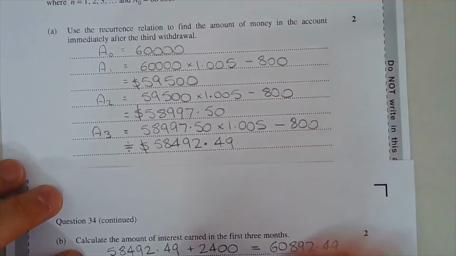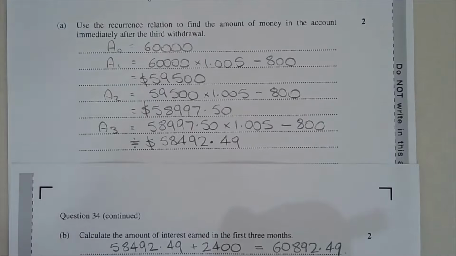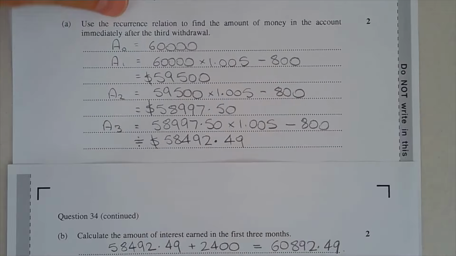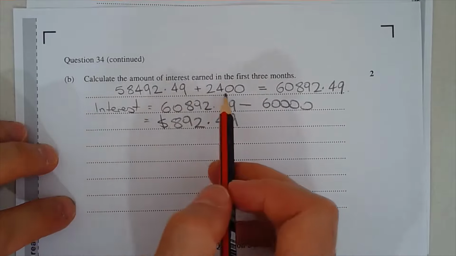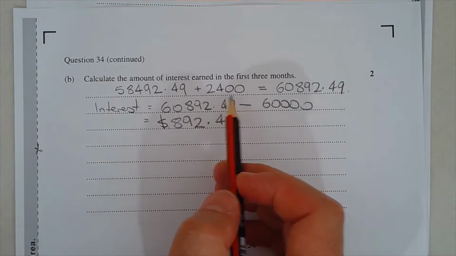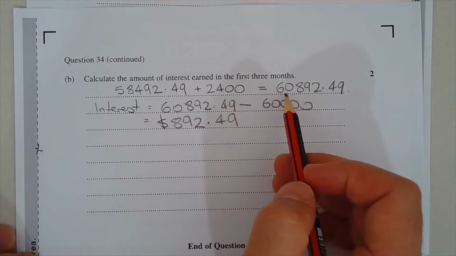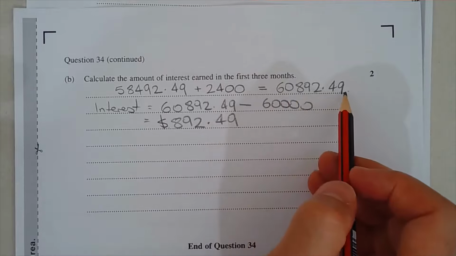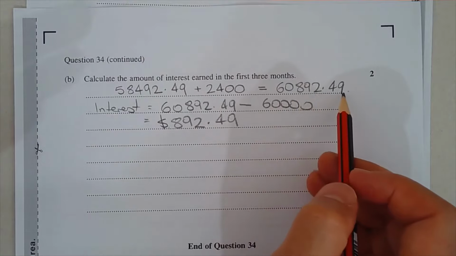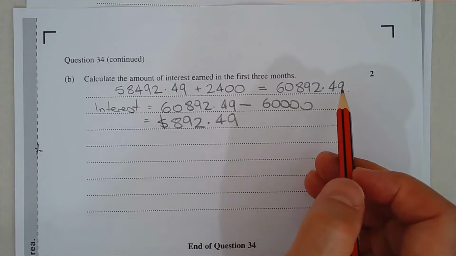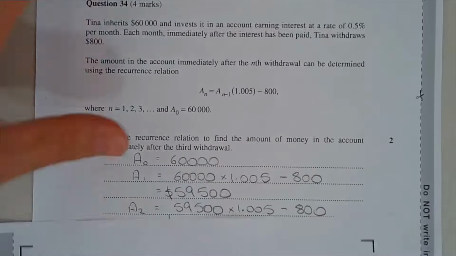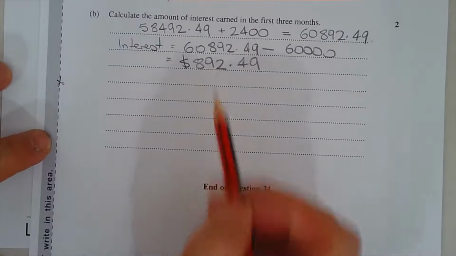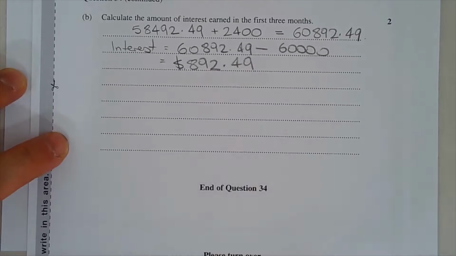Remember that because Tina has withdrawn lots of $800, that actually reduces the amount of interest she's going to earn anyway. All I was saying is that whatever she has in the account, it's almost like you're pretending you're adding back that $2,400. She would have $60,892.49, which is $892.49 more than what she originally started with, which was the $60,000. So in the end, she made $892.49 in interest.